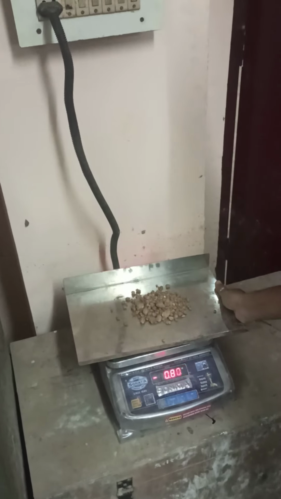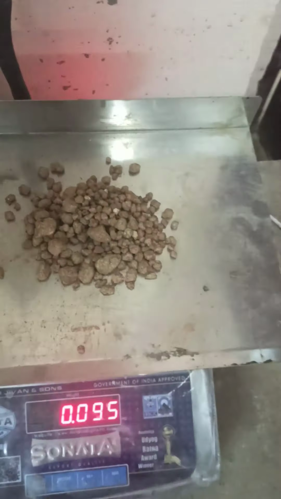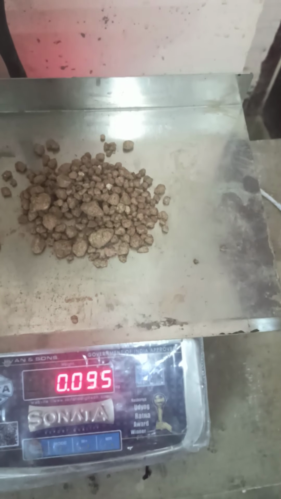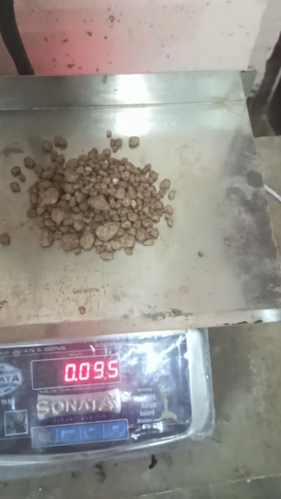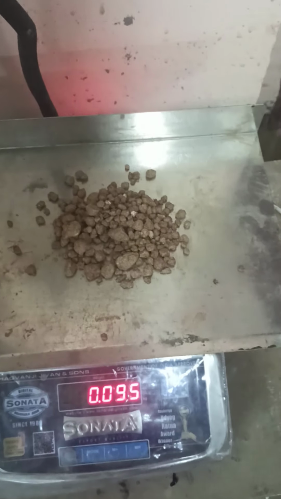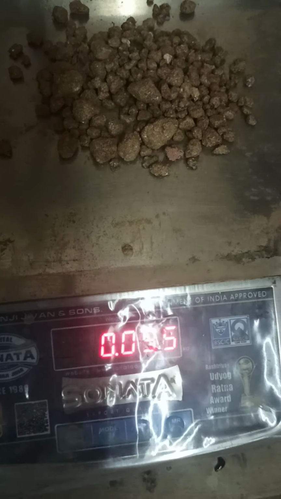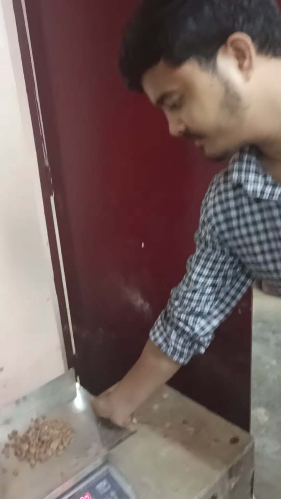So again we are going to our weighing machine. We have to adjust it, and you see that 0.095 kg, which is 95 g, is the fraction of the particles bigger than 4.75 mm. Now please note that we will note it down as 0.095 kg, with the units in kg, and we will use it for the further analysis.